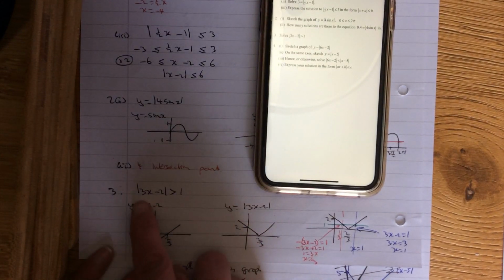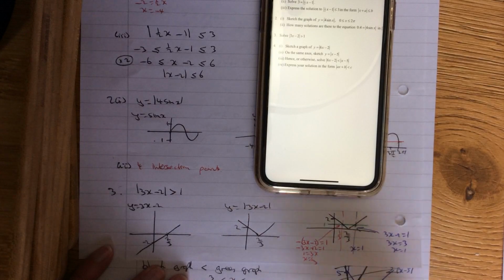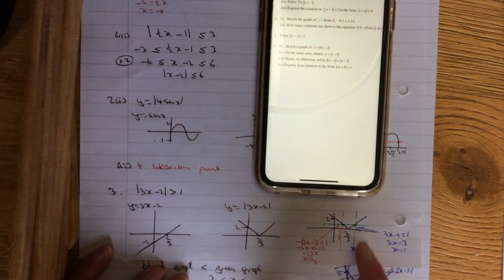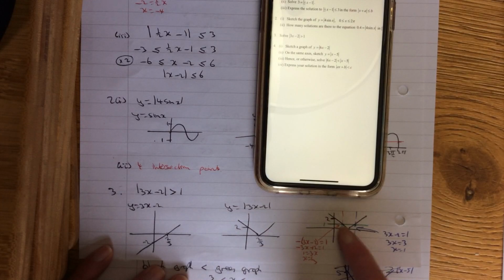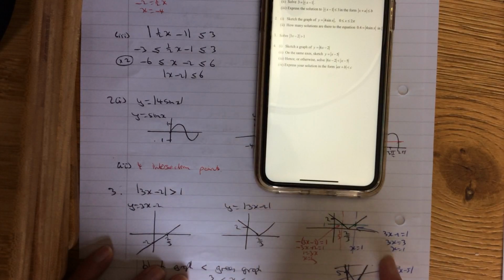Now, question 3, solve this. So you can see me drawing out the graph as normal. This bit's reflected up. I want when it is above 1. So draw the line y = 1. On this side, when you're removing the modulus, it's a minus. On this side, it's a positive. Just check your answers. So x is a third and x is 1.